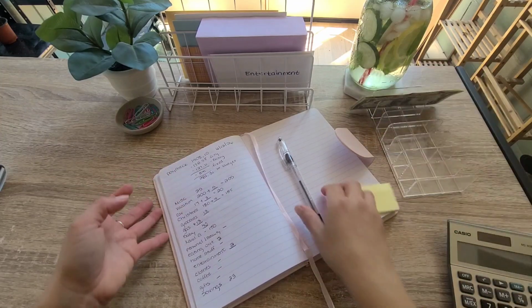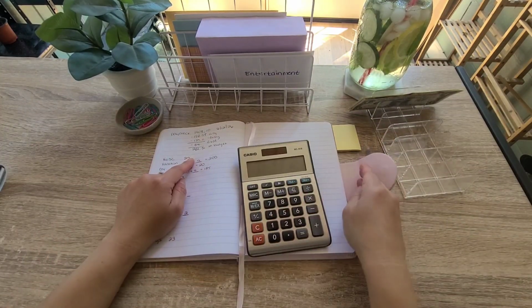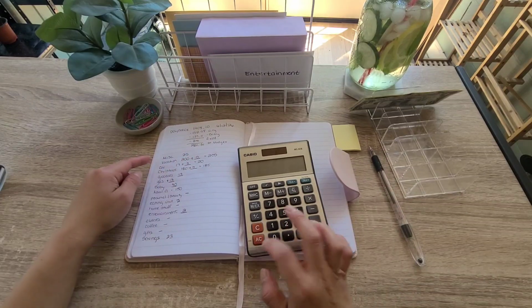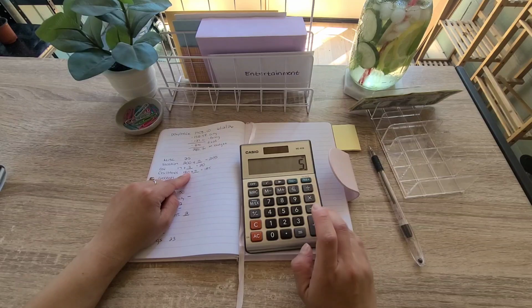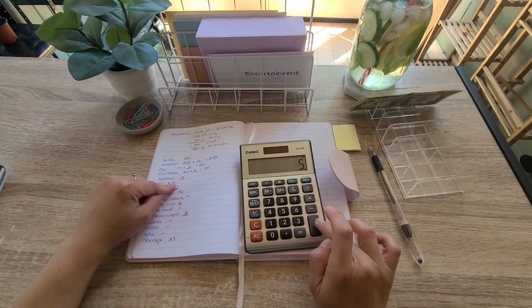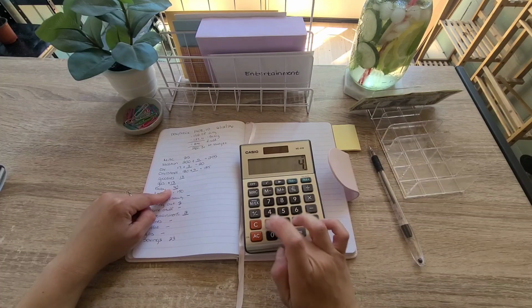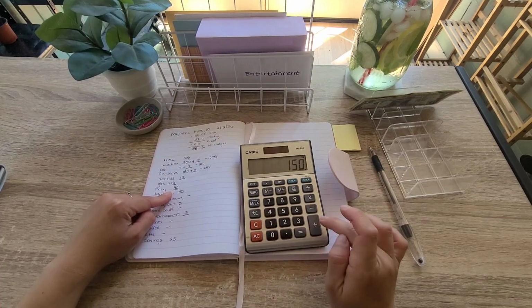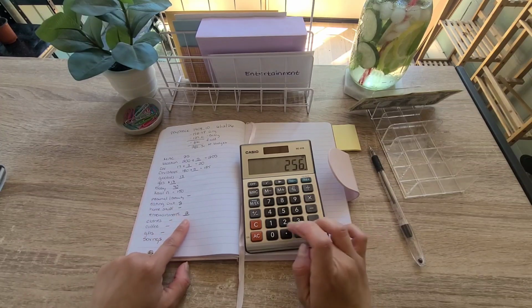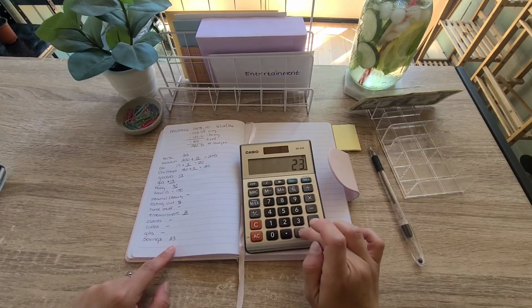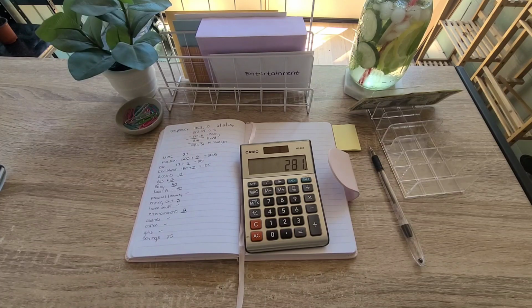All right. Now let's add everything up and make sure it equals 281. So it's 25, 5, 3, 5, 13, 13, 40, 150, 2, 2, and 23. 281. So it looks like everything adds up.